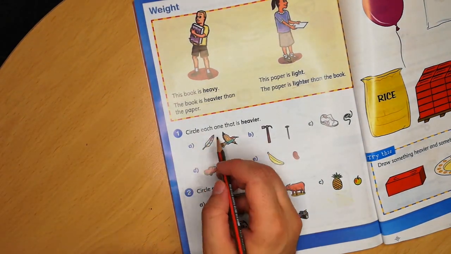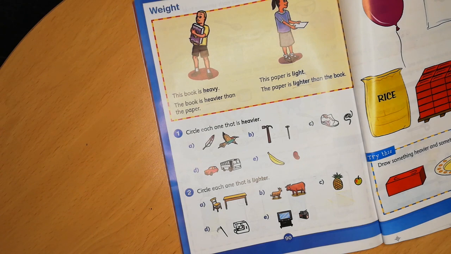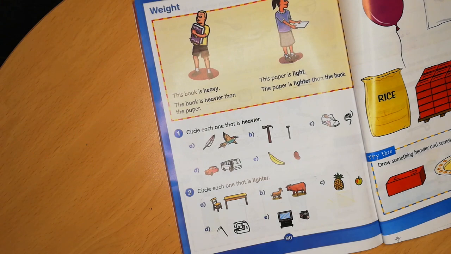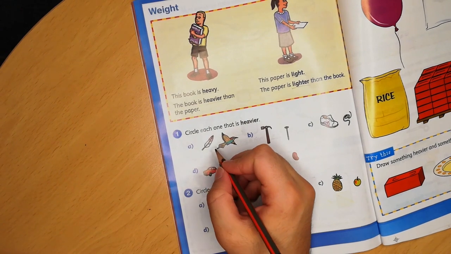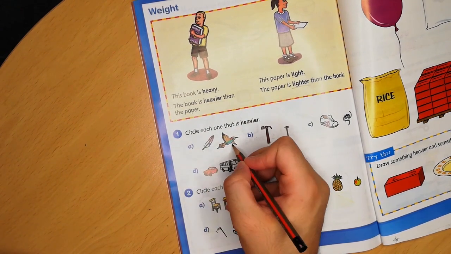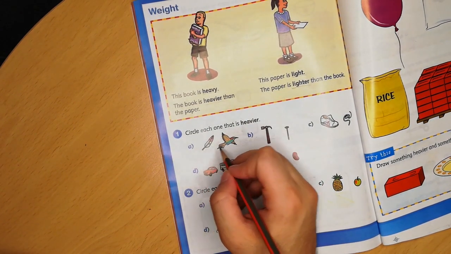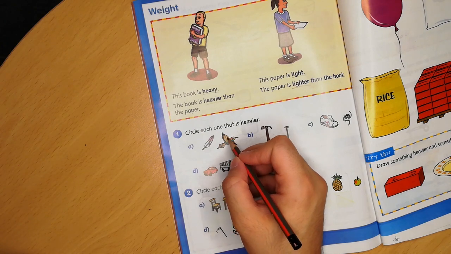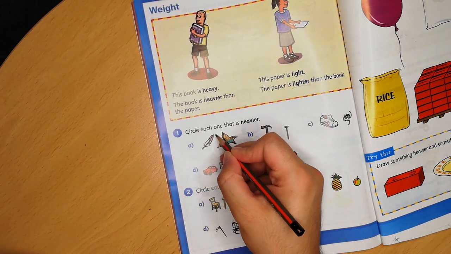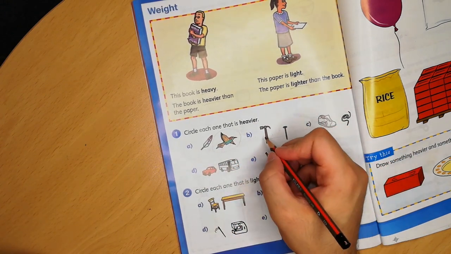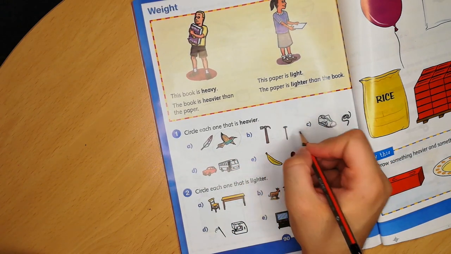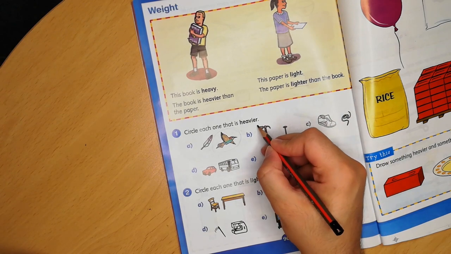Let's take a look at the questions here. Circle each one that is heavier. So we're going to circle one in each of these pictures here that is heavier than the others. So let's go on ahead and do that. So here, A. Which one is heavier, the bird or the feather? Now, a bird has a lot of feathers in his wing, so he must be heavier. The bird is heavier. Which is heavier, the hammer or the nail? Of course, the hammer.